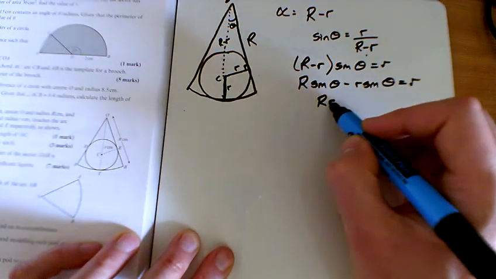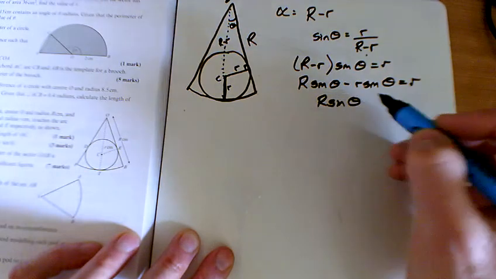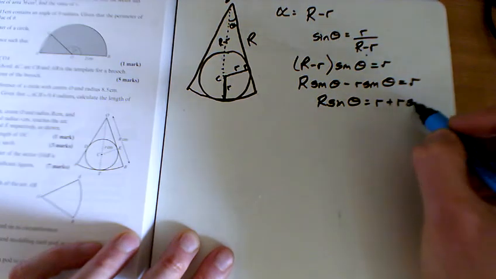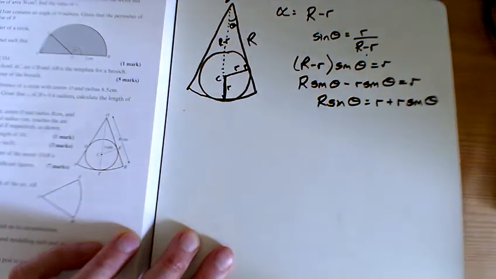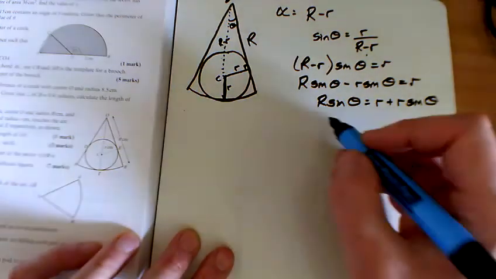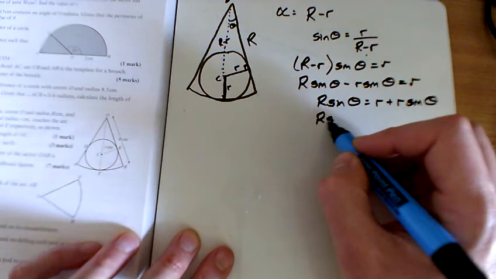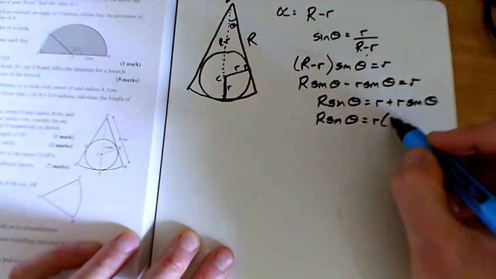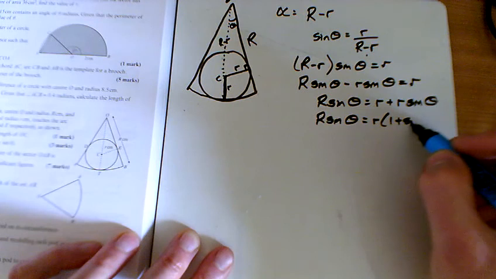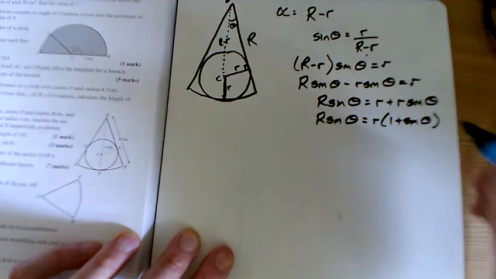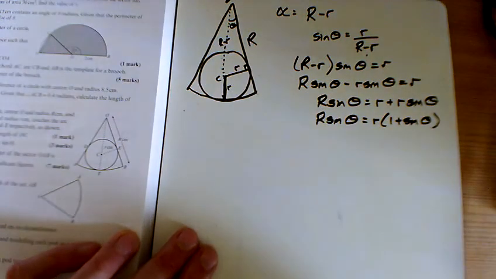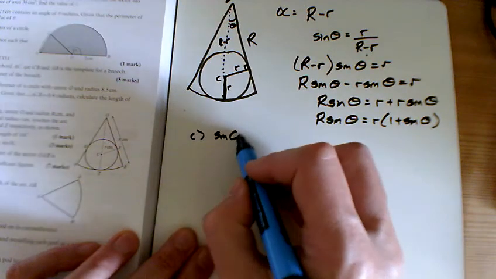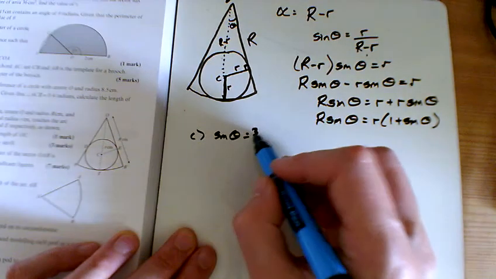And so we then get what we've been asked for, that R sine theta is r plus r sine theta. Lots of r's there, capitals and small ones. Oh, actually, it does want me to do one more line, doesn't it? That's little r lots of 1 plus sine theta. So there's part B.